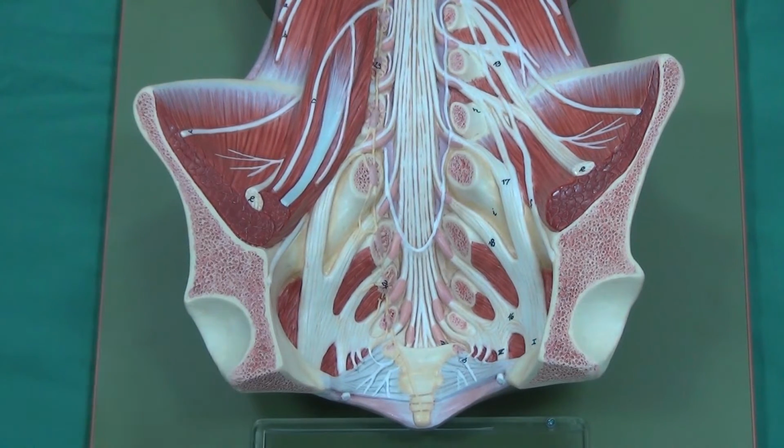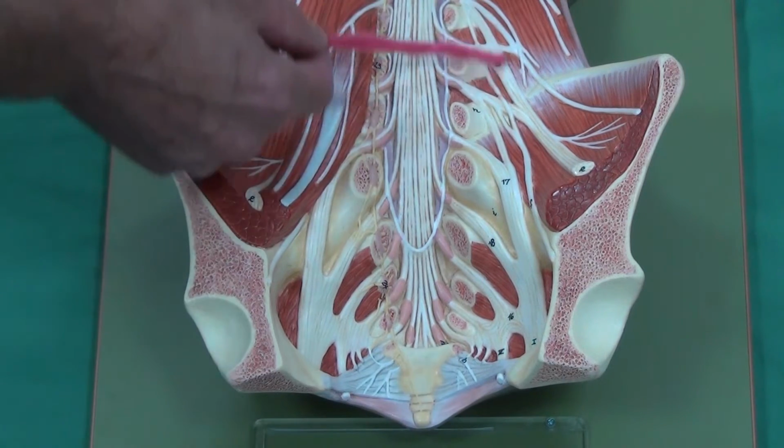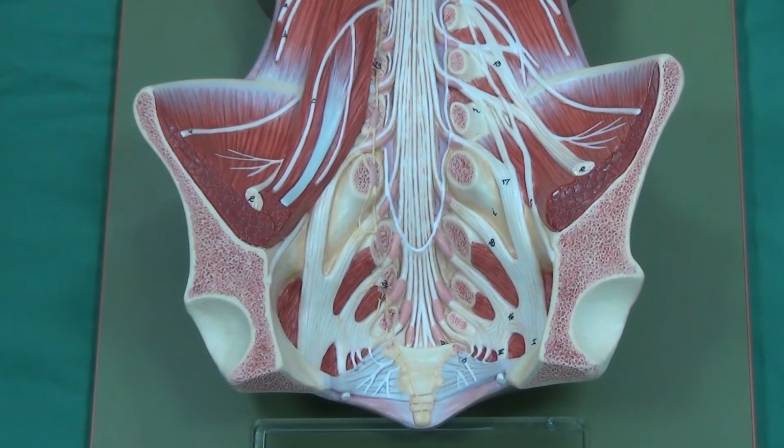And so the entire body of each vertebra has been removed so that we can see into the vertebral canal that lies behind it. So effectively then we've got an anterior view of the vertebral canal space, and then we can see some of the nerves coming out on either side.